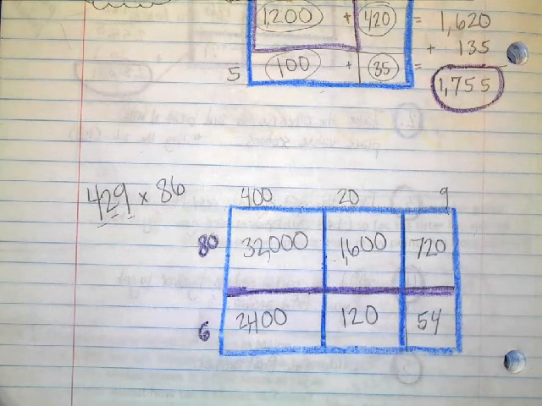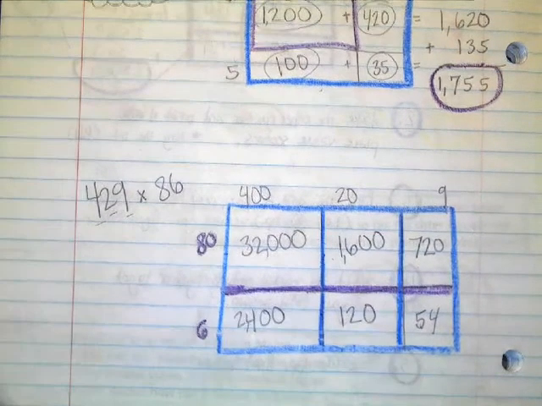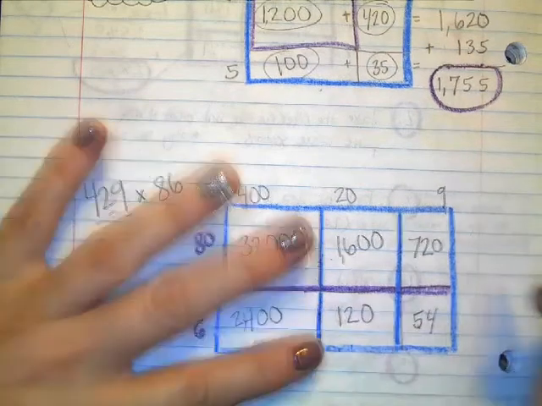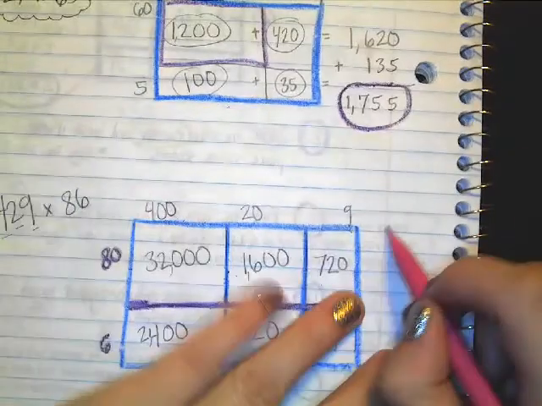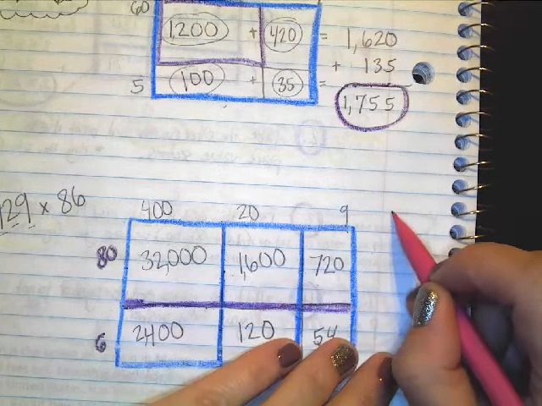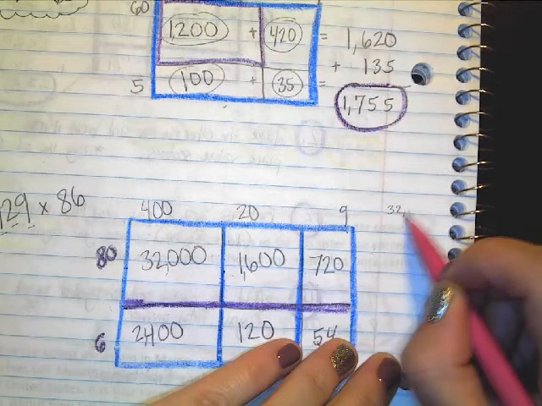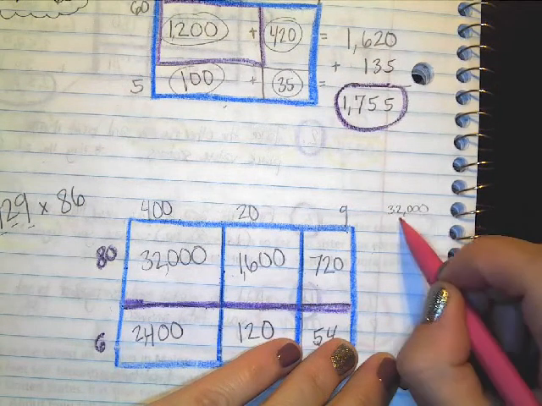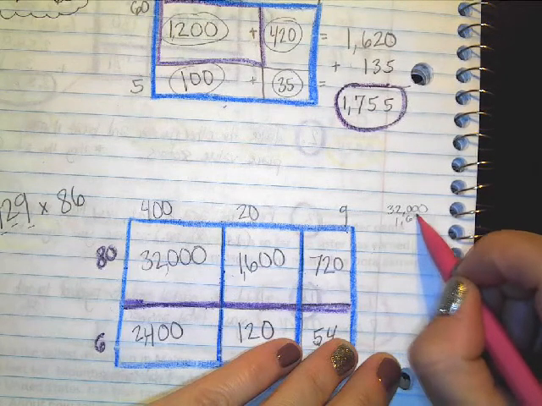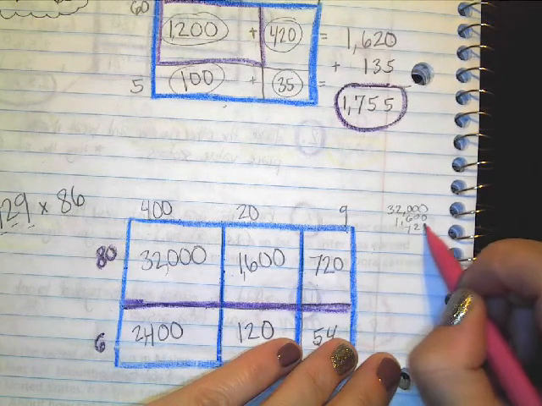Take a look at all of those partial products along the bottom: 2,400, 120, and 54. So now I add all these up to get my partial products. Now, I'm not going to know any of these in my head, except for maybe those two added together.